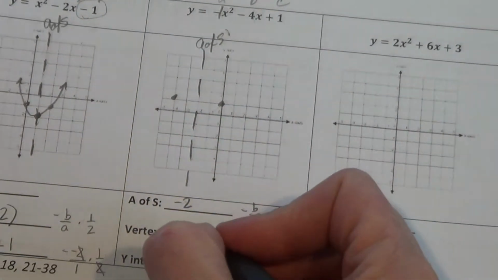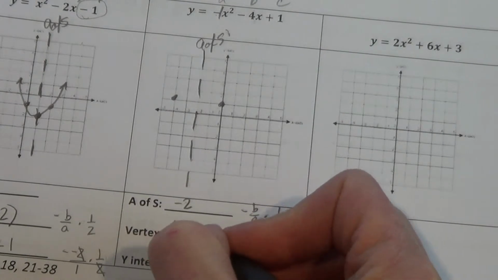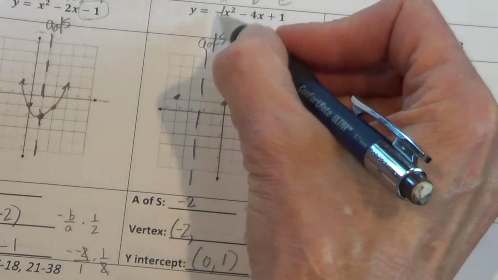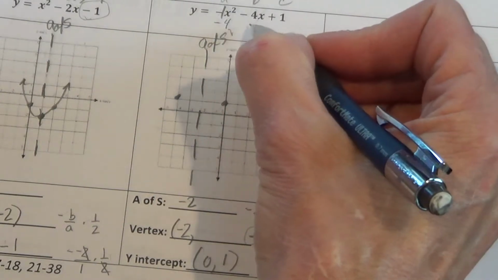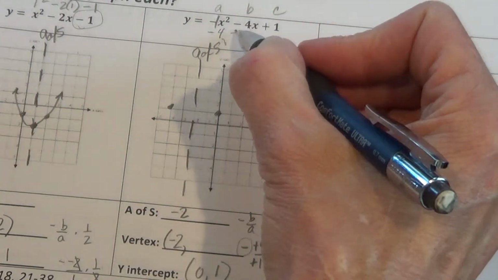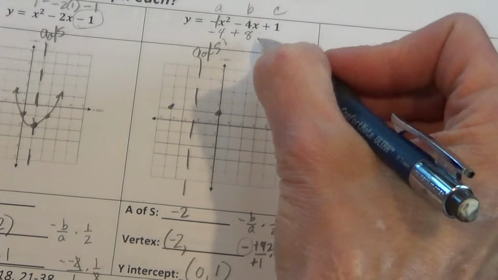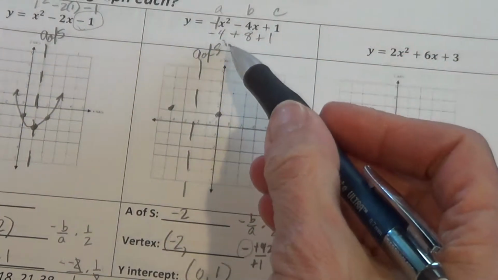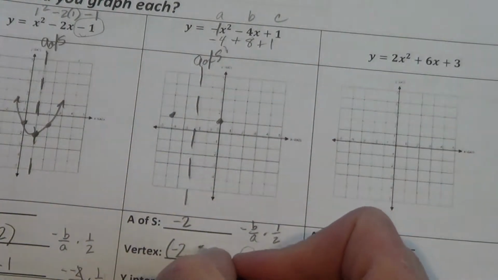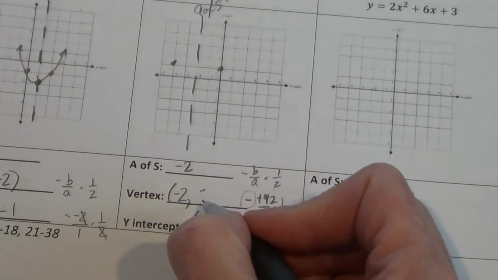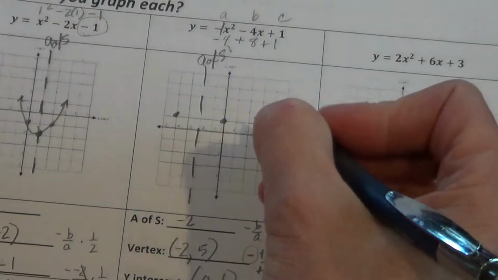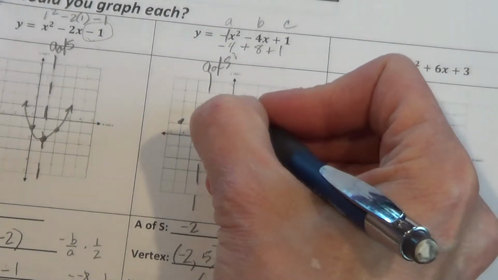All we need to do is find our vertex by plugging -2 in. -2 squared is 4, times -1 is -4, minus -2 times -4 would be a +8, plus 1. So we have -4 plus 8 is +4, plus 1 is 5. So our vertex is 5 for the y value. So it's -2, 5. -2, 1, 2, 3, 4, 5.